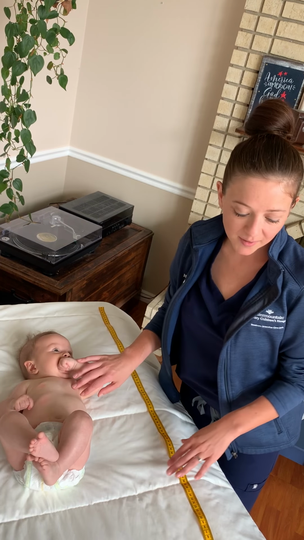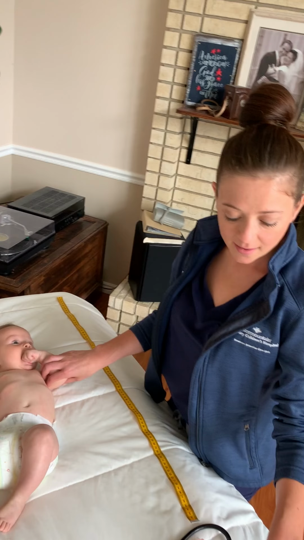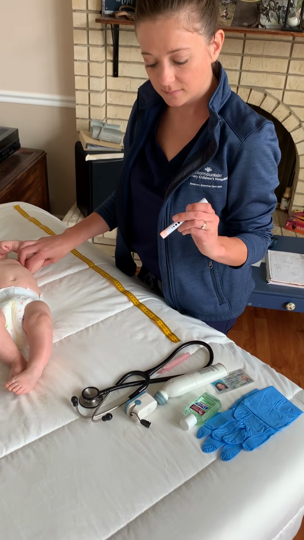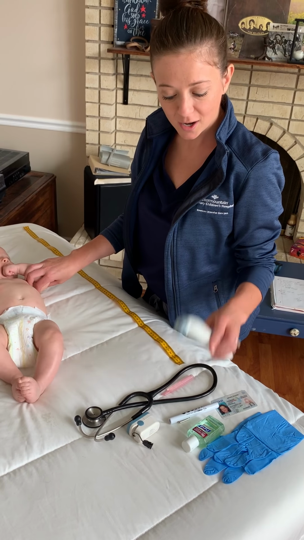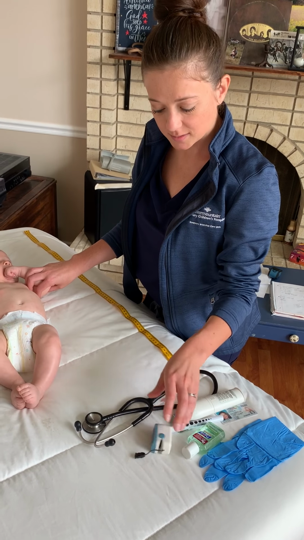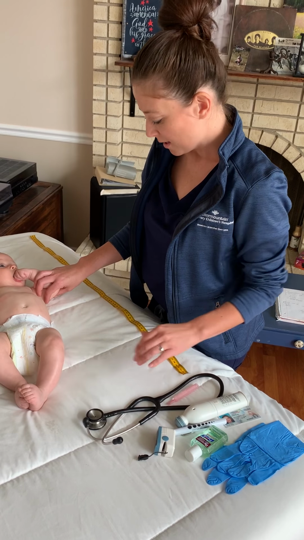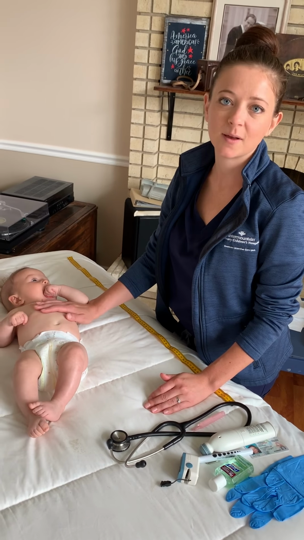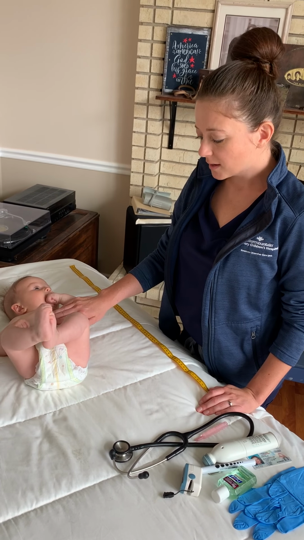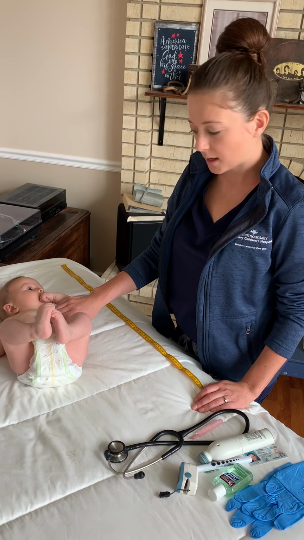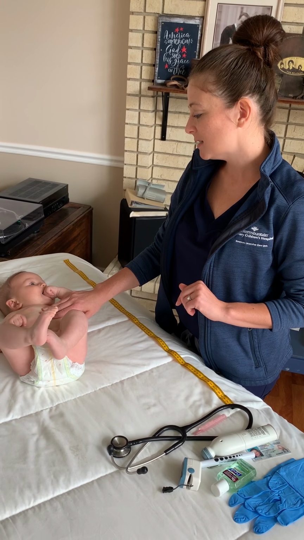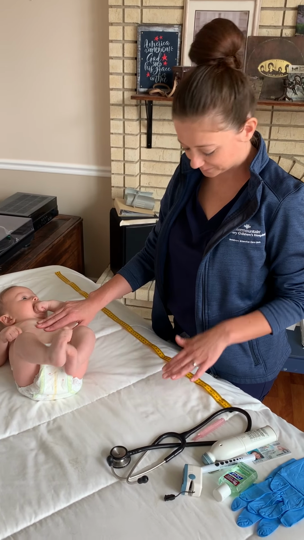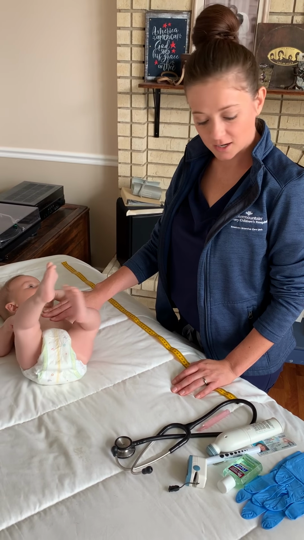So just to go over the equipment I have today. I have hand sanitizer, gloves, a pen light, a thermometer, a pulse ox, a stethoscope, and just a measuring tape. So that's just to do my baseline assessment on the baby. The only things I'm missing are an ophthalmoscope and a blood pressure cuff because I don't have an infant-sized one here at home. So we will get started.